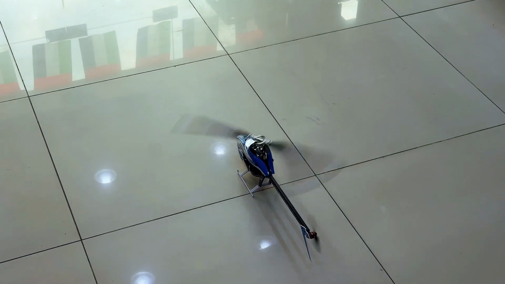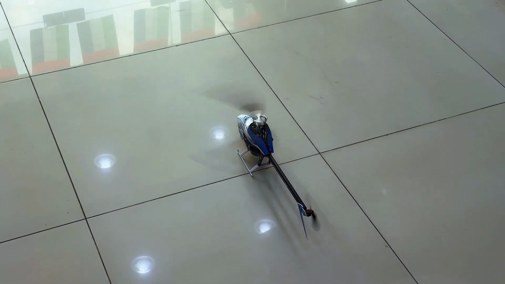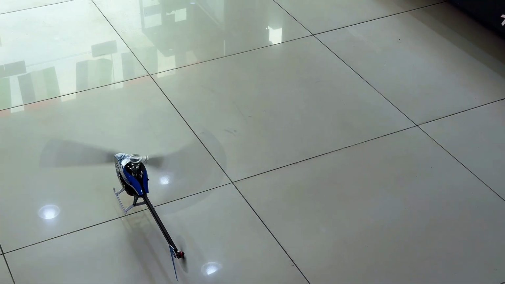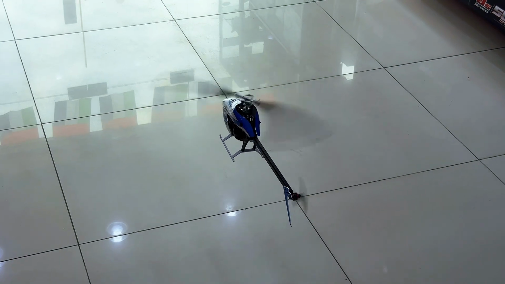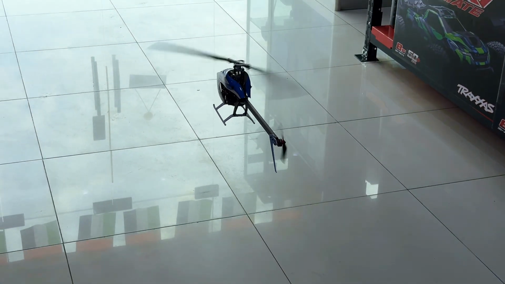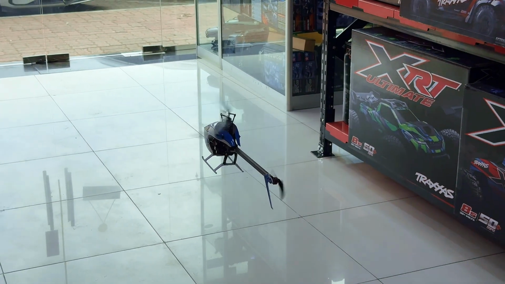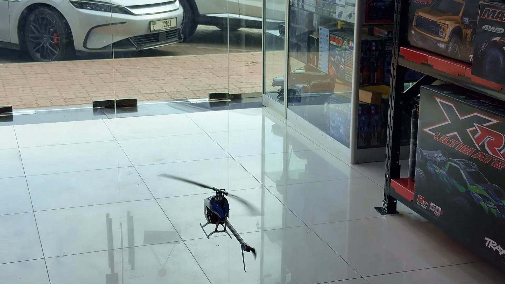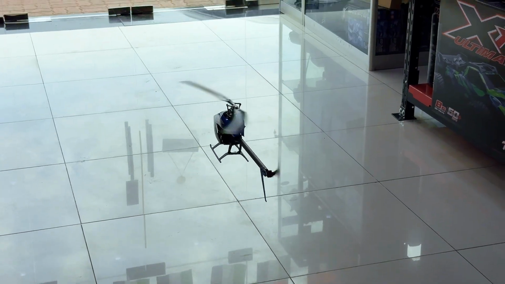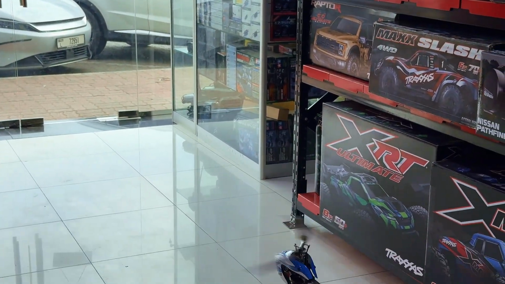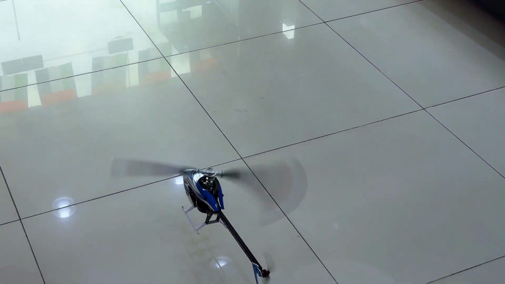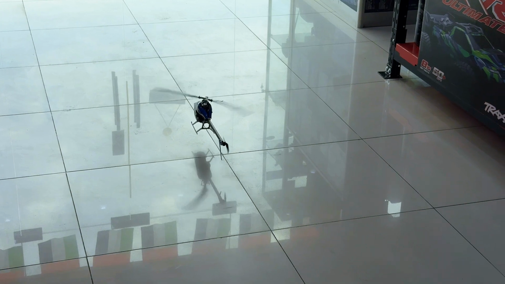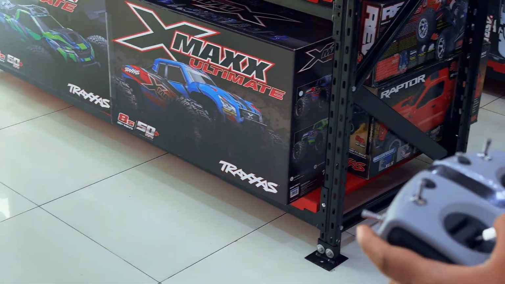I'm also a beginner, so I will just hover this helicopter only. I'm not going to give the whole power to the helicopter. I'm flying inside this small location, and I will land here now.